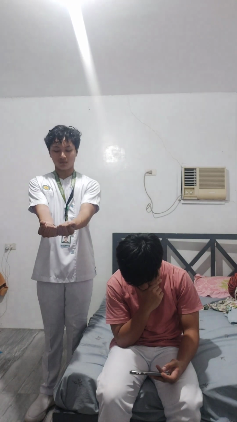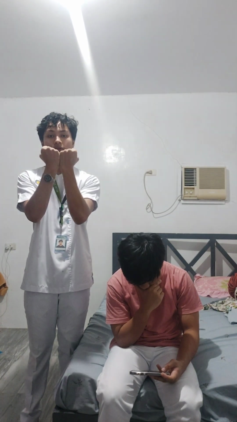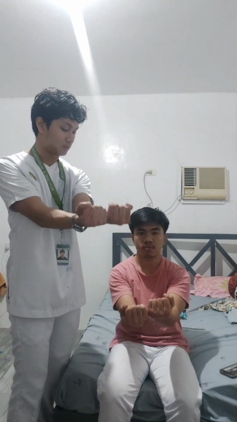So, what you're going to do, sir, is pa-hold out mo yung client, yung arms niya out in front, tapos i-order mo siya na i-flex, and then you try to put as much resistance para ma-flex para matest yung strength ng biceps ng yung client. So sir, can you do this po? Sige po, sir. Resist. Full strength po. The next is the triceps.